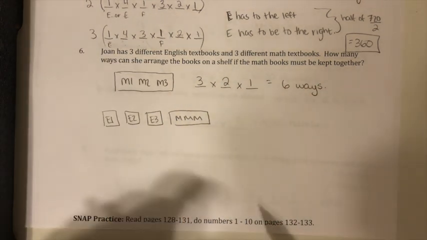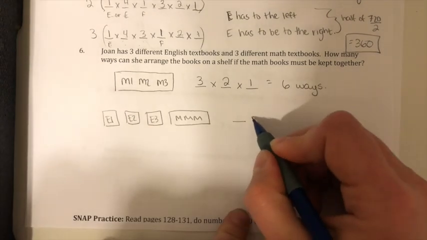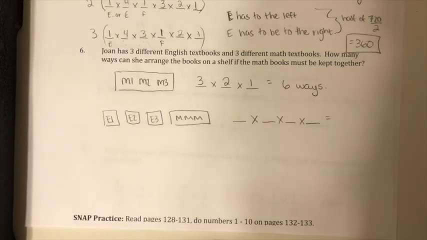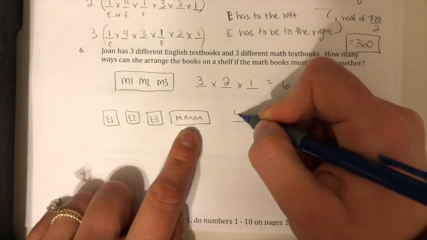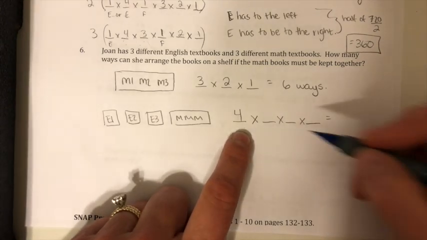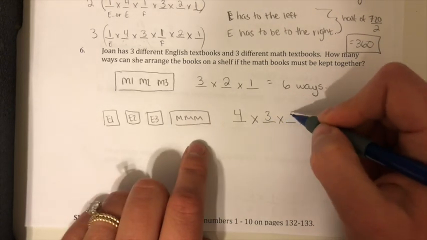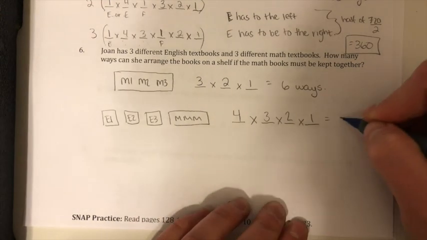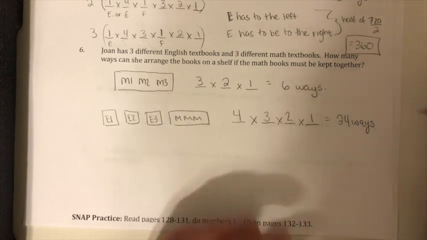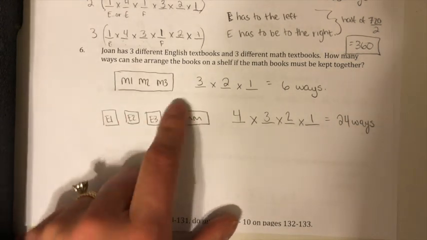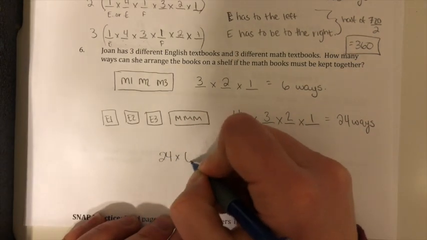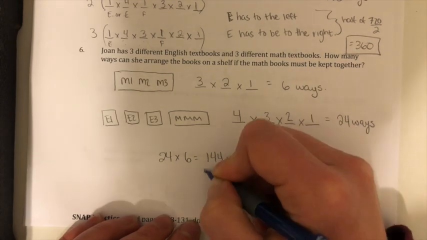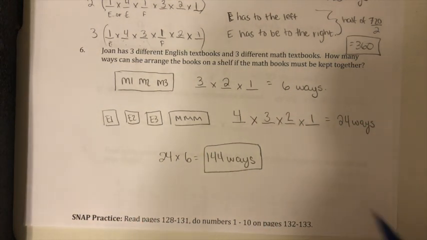Okay, so now we have 4 different things that we're going to have to put into 4 different slots. Okay, so of these 4 things, I have 4 options to pick in the first spot, then 3, then 2, then whichever one's left over has to go in the last spot. So 4 times 3 times 2 times 1 is 24 ways. Again, when I've got a combination within another combination, we have to multiply those. So 24 times 6, there's going to be 144 different ways to arrange these textbooks if the math ones have to be together.